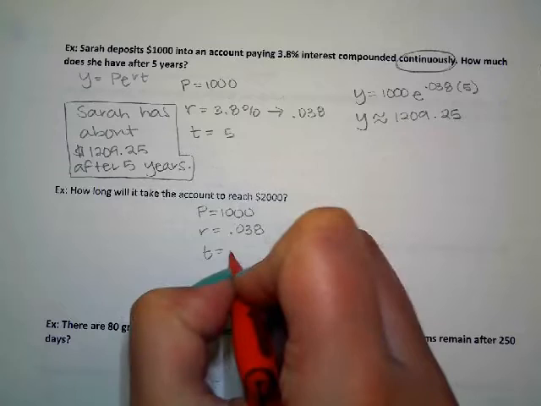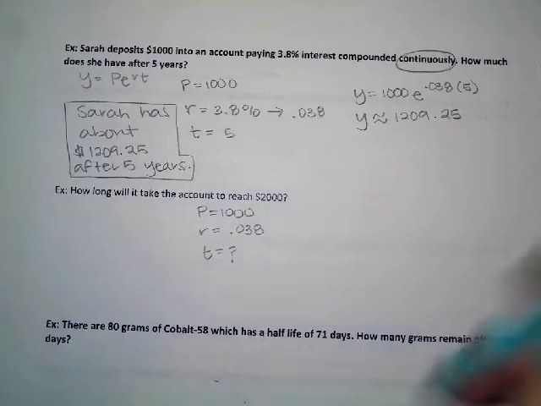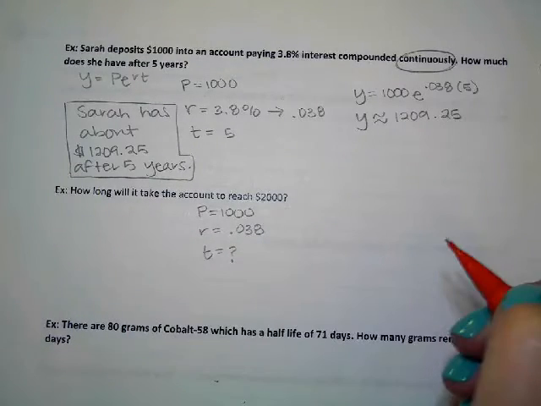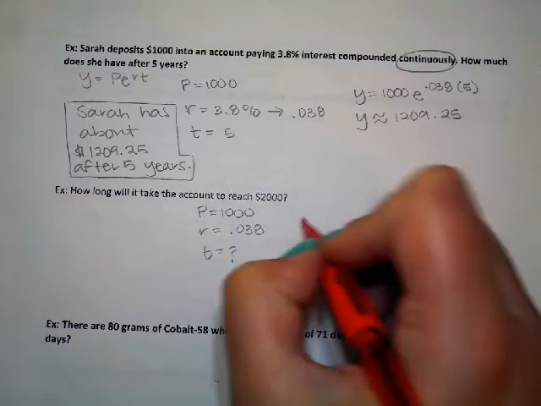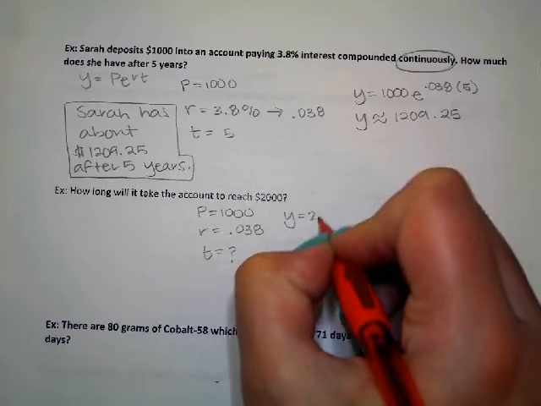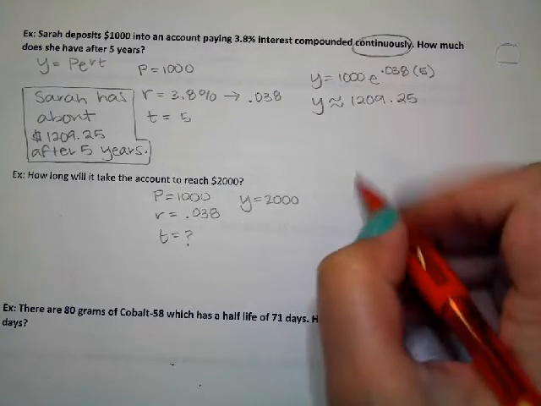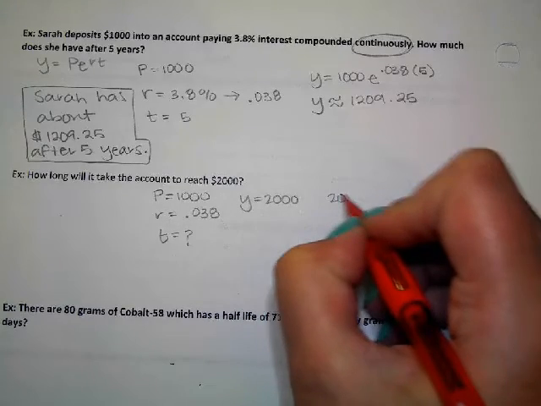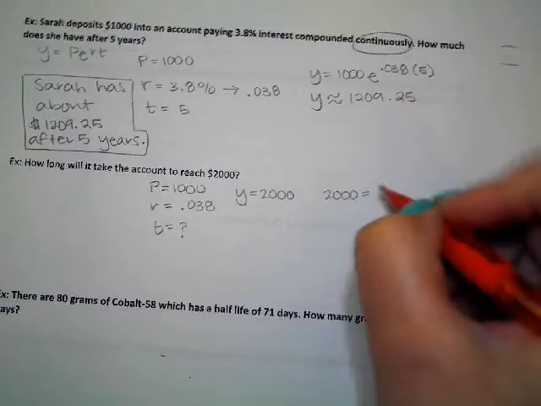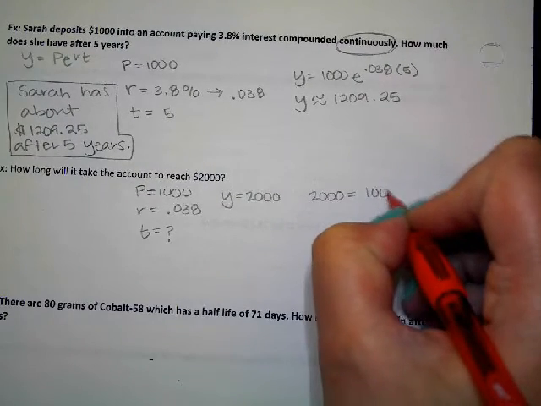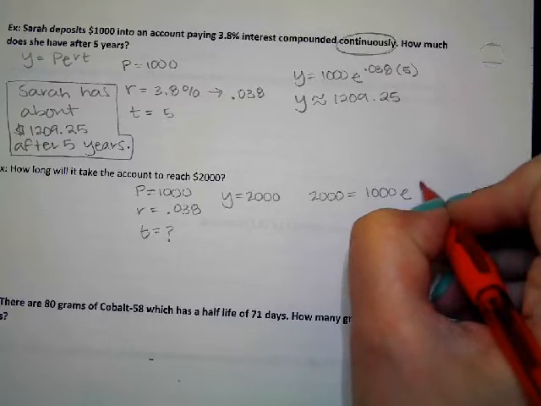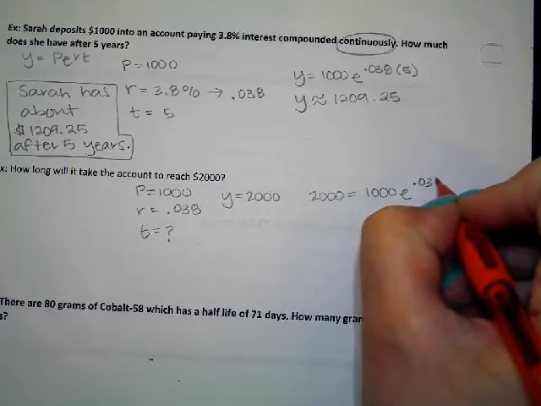No, we do not know what the t is. And then what is the 2,000 now? y equals 2,000. Okay. So now we can plug everything in. We can say 2,000 equals P times e to the rt.